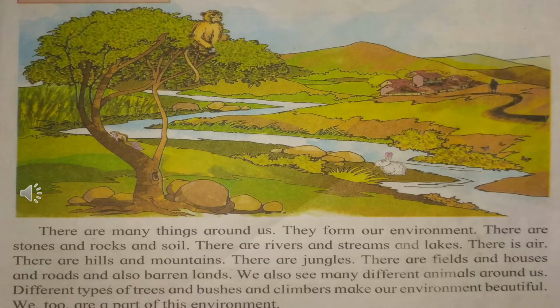Now the first para of the lesson. Let's start. There are many things around us. They form our environment. There are stones and rocks and soil. There are rivers and streams and lakes. There is air. There are hills and mountains. There are jungles. There are fields and houses and roads and also barren lands.